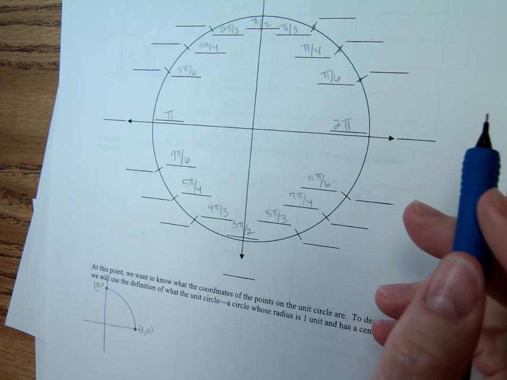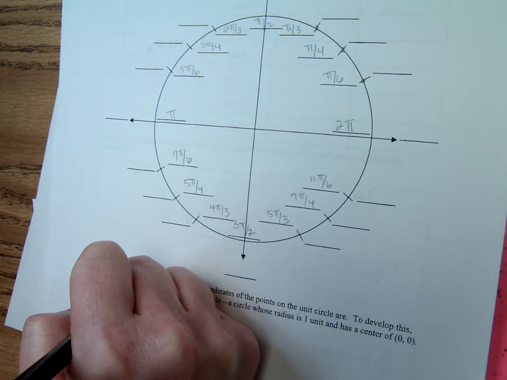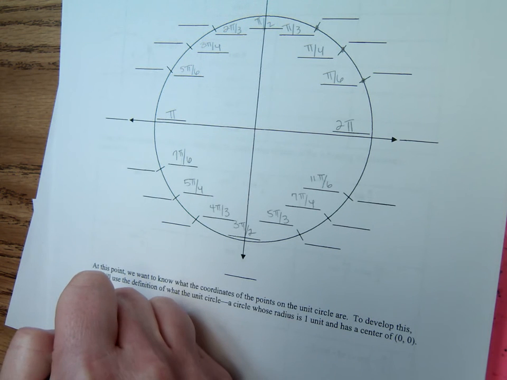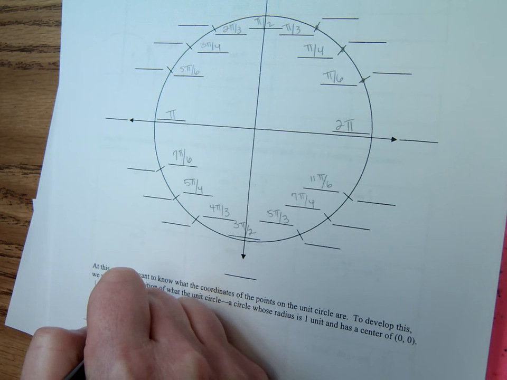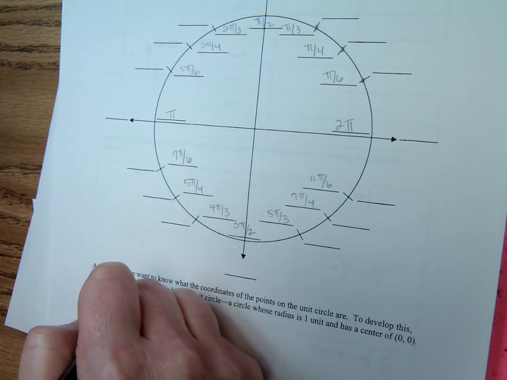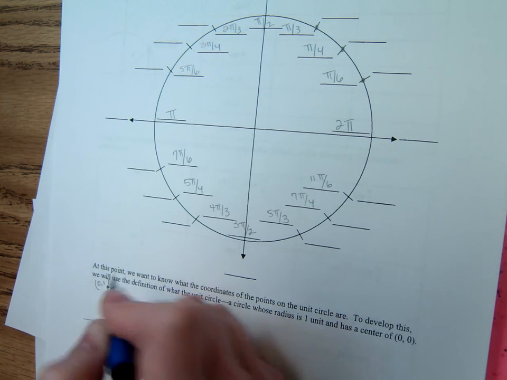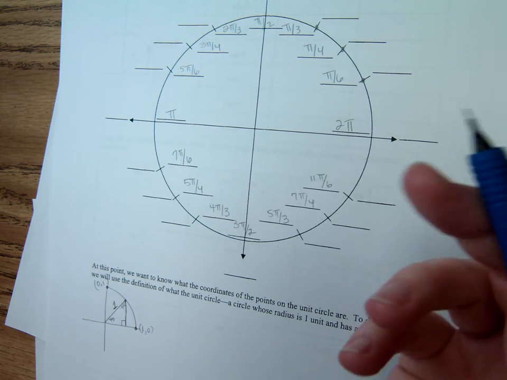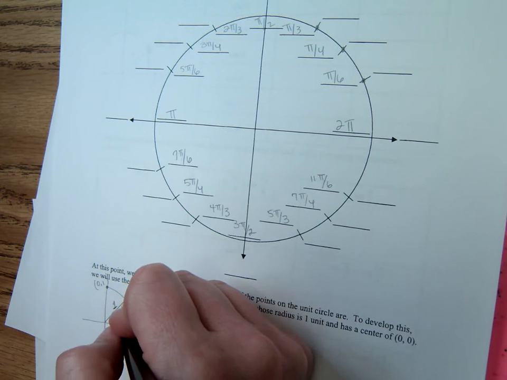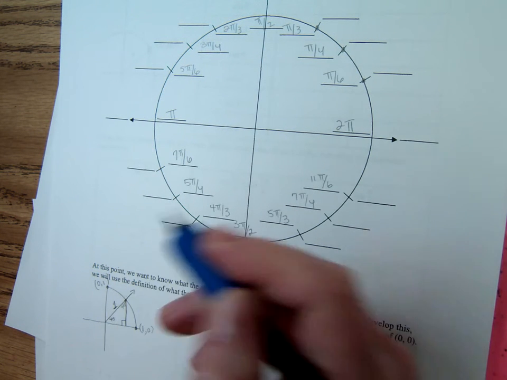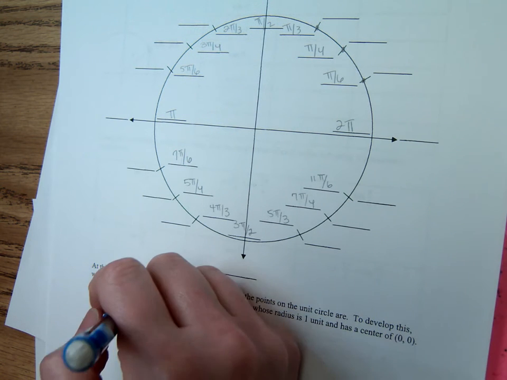Now, let's start off with kind of an easy one. That's 45 degrees. If I bring my reference angle down, that's also 45 degrees. This has a length of 1, right? Yeah? Because that's the radius of the circle. What's the length of this side and this side? Because it's the same length. I did it on purpose. I made it 45, 45, 90 on purpose. What's the length of these two sides?